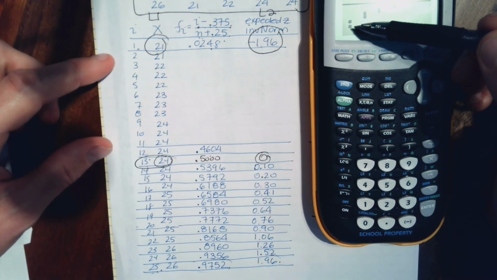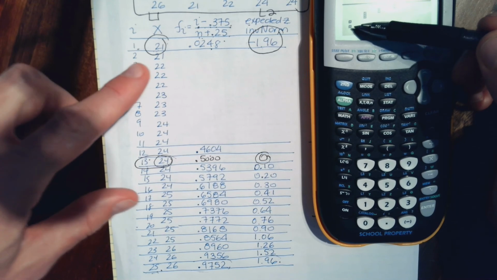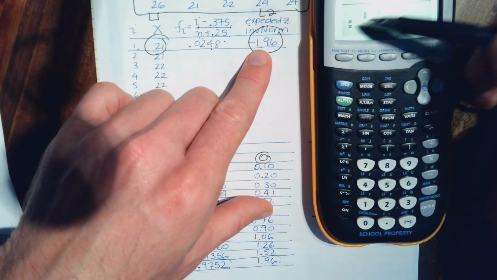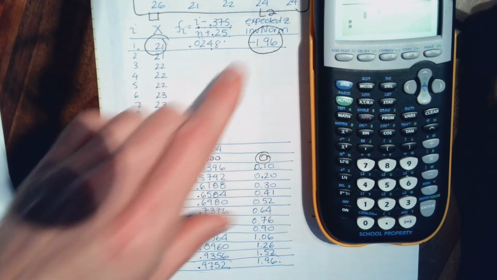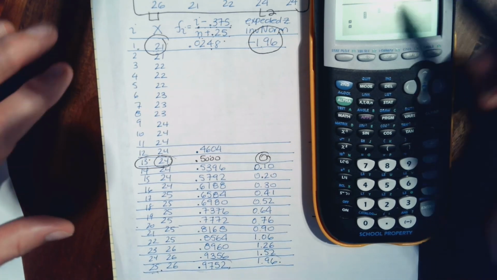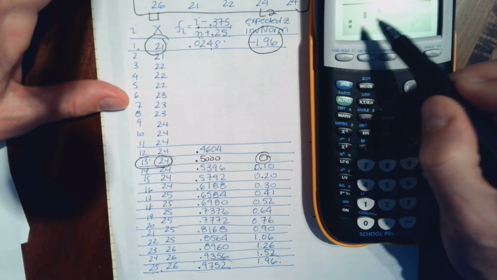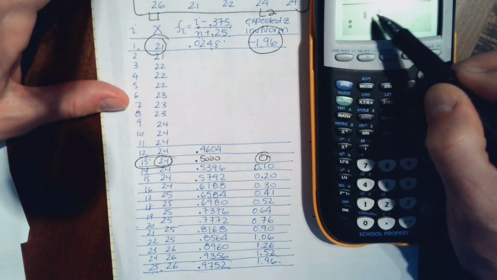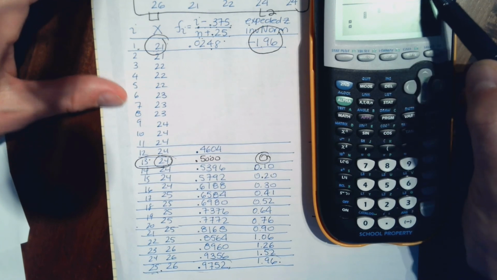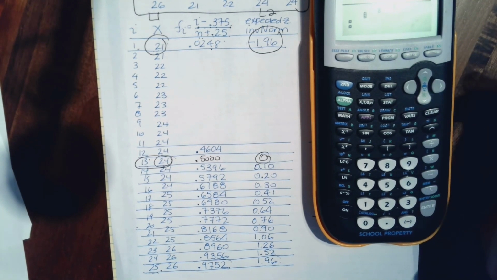This point on the normal probability plot represents this 21 and negative 1.96, and this last point represents the last ordered pair, 26 and positive 1.96. So what we're looking for in a normal probability plot is to see whether there's a linear relationship. And sure enough, it looks like there is a linear relationship between these points.